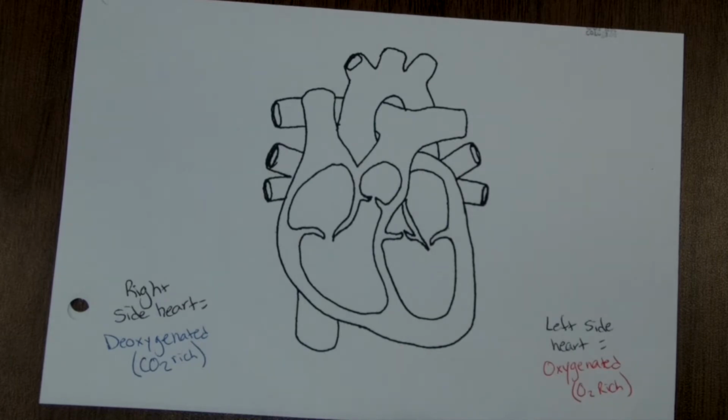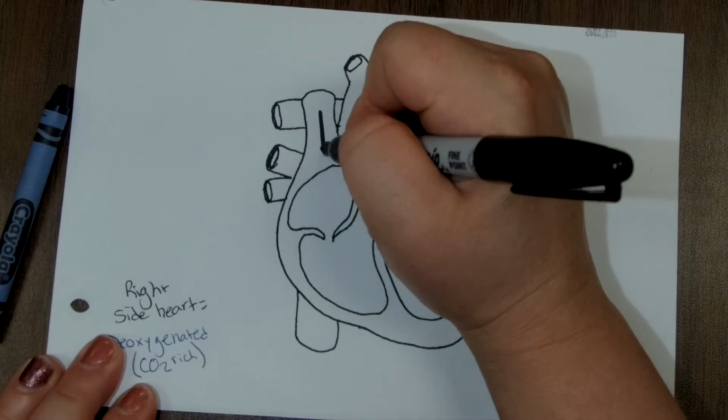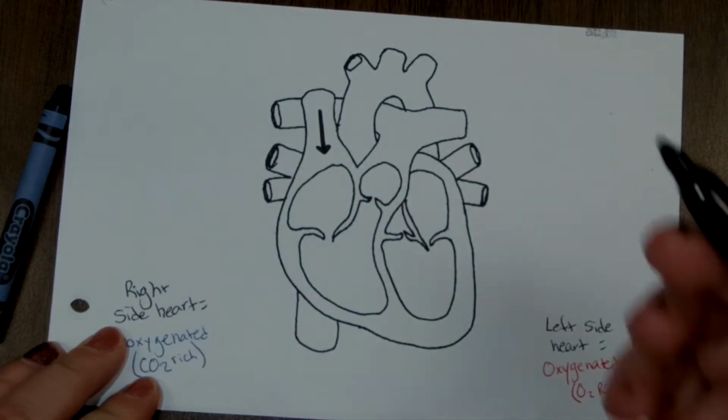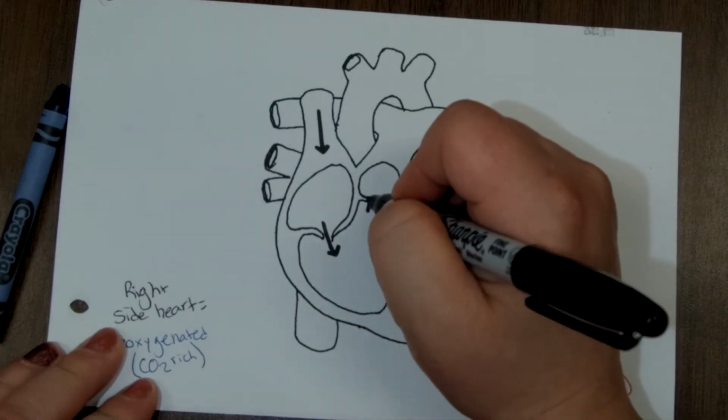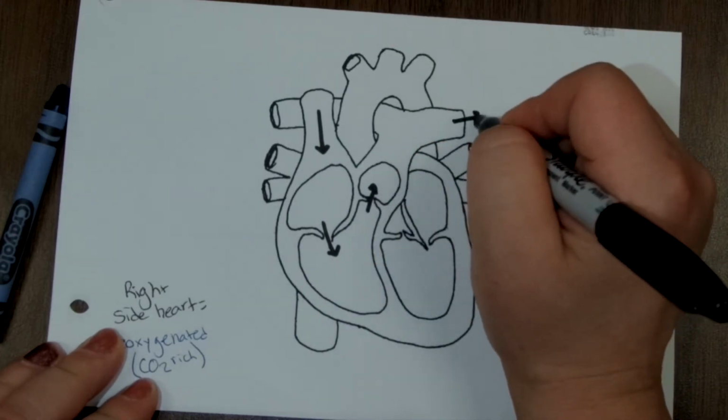Okay, so I'm going to go ahead and draw that flow. So the blood goes in, through, again, and then out.